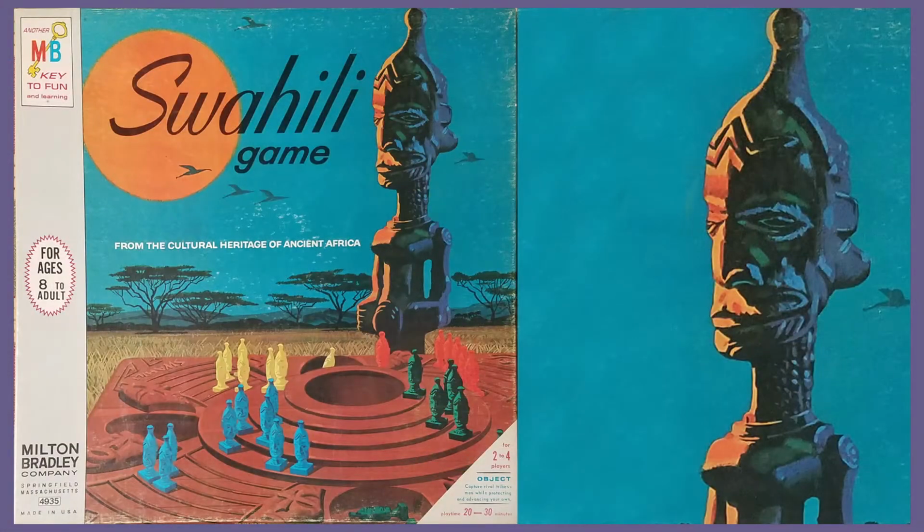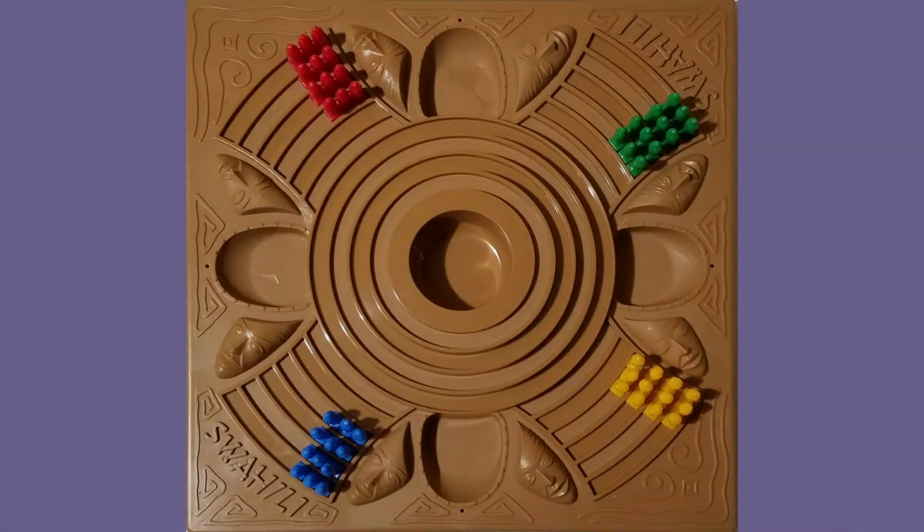Swahili, made by Milton Bradley in 1968. It was chosen as the name of this game to symbolize the common heritage of the African people. Well, you start out with one of the four tribes, the 12 tribal icon pieces, each being 3 in a row for those first 4 rows.